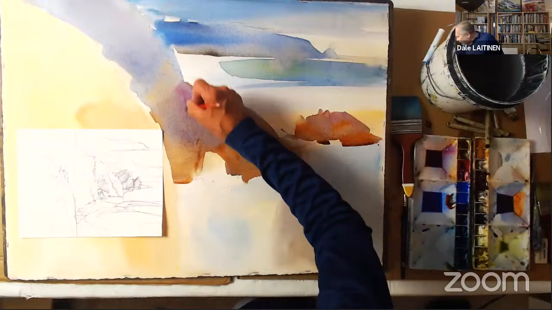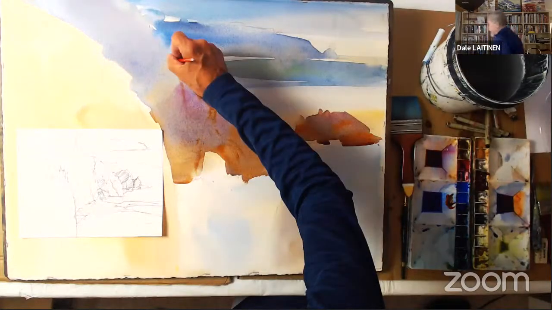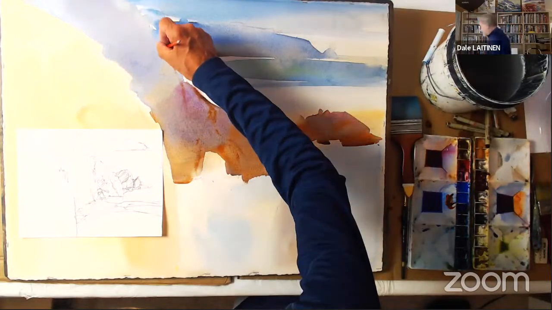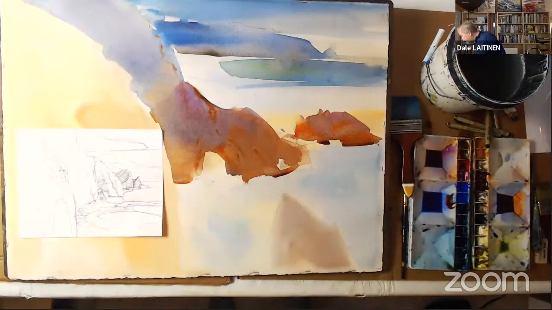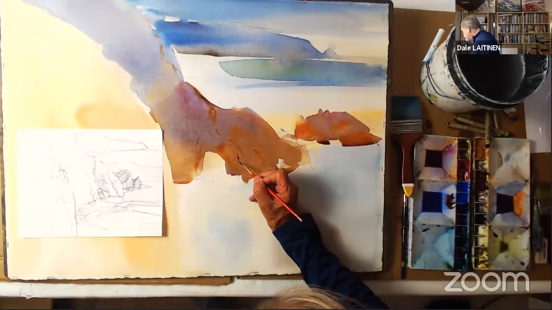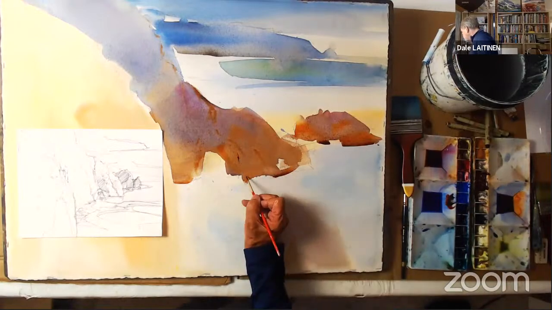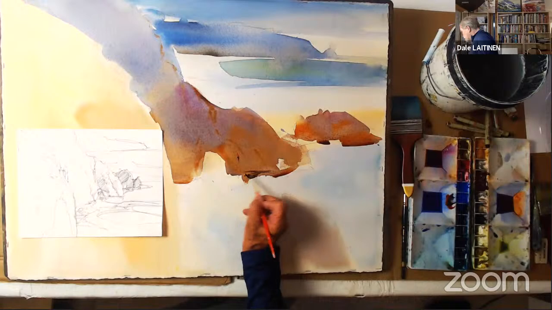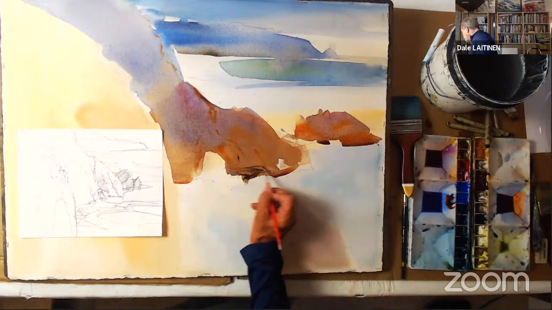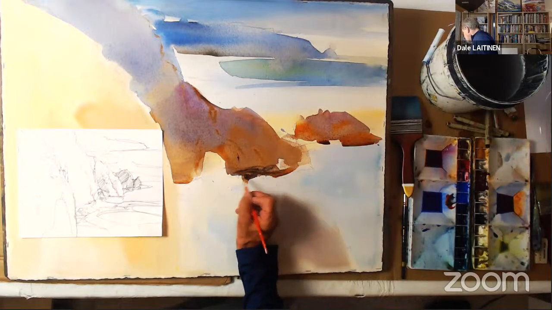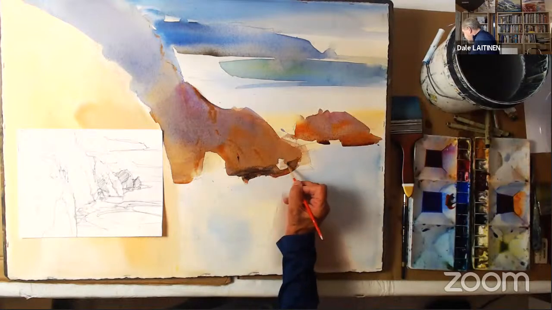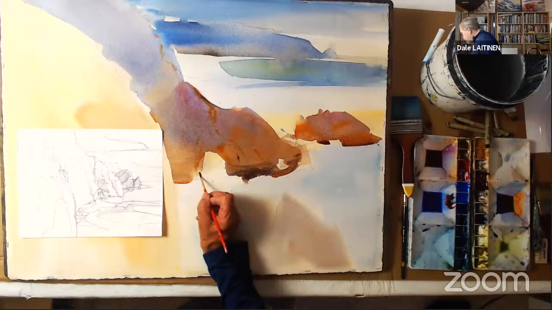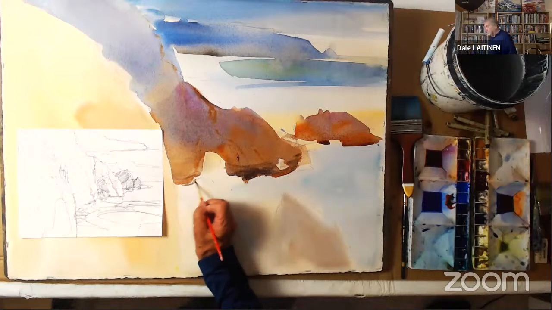I'm following some of the lines that I drew at the very beginning of my painting. So here I'm just kind of indicating the sea stain, the rock that we find along the shoreline's edge there.